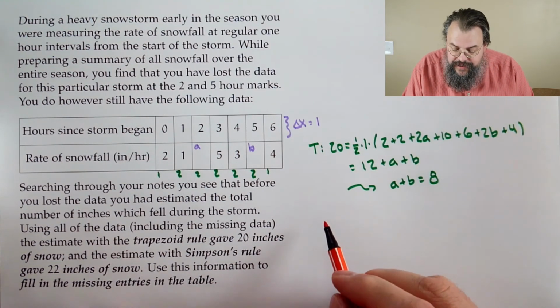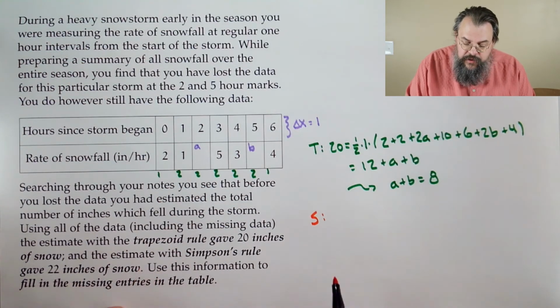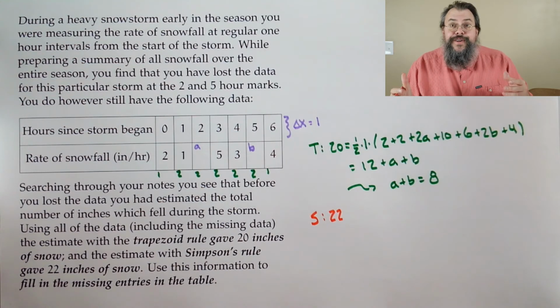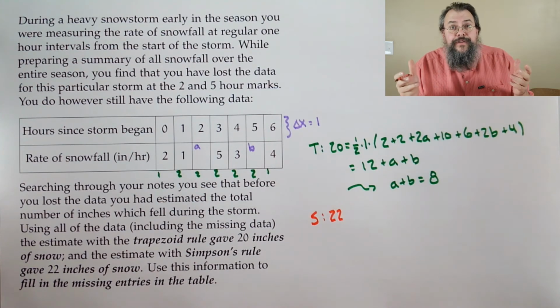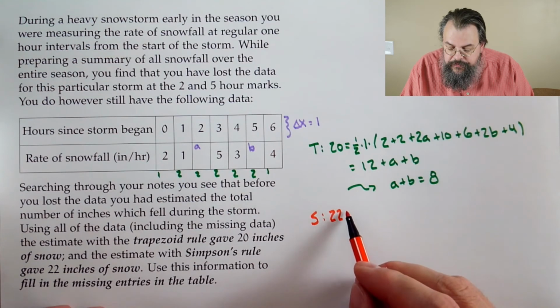Okay, so let's think about Simpson's rule. Well, we know Simpson's rule, 22 inches. They might say, well, wait a second. Was there 20 inches or was there 22? And the answer is, we don't know, because these are both estimates. That's all right. Okay, so Simpson's rule says what?